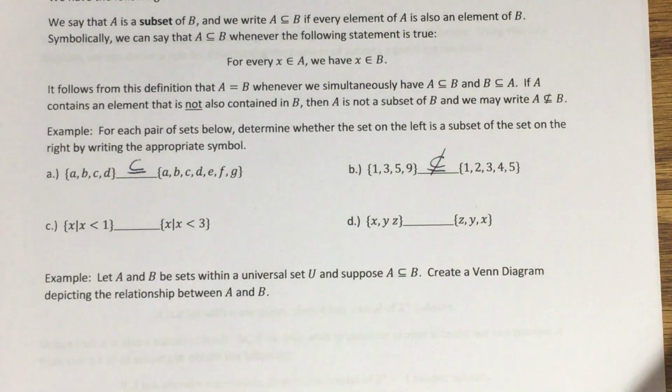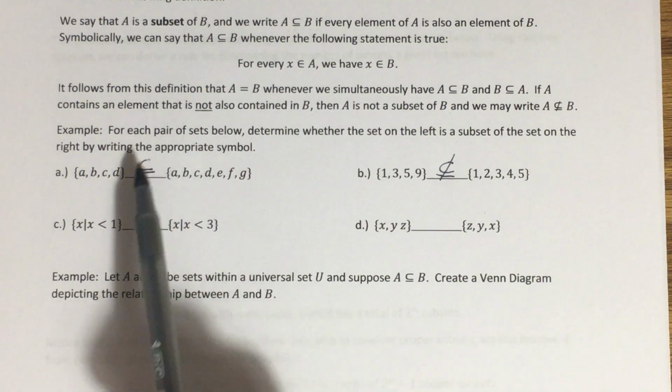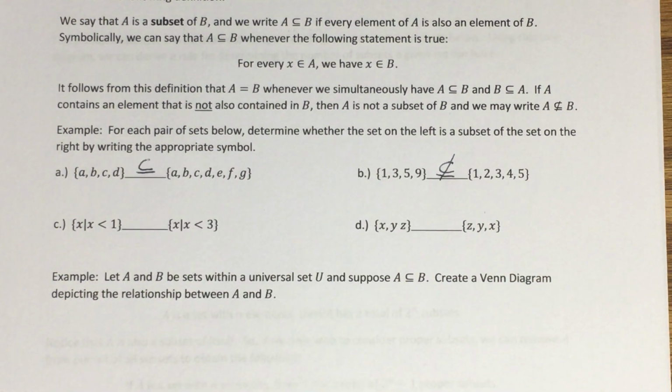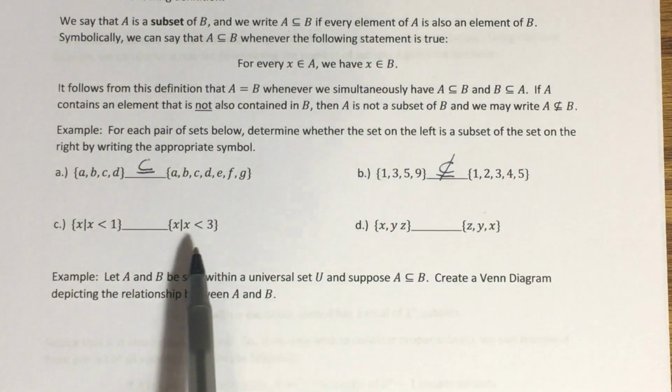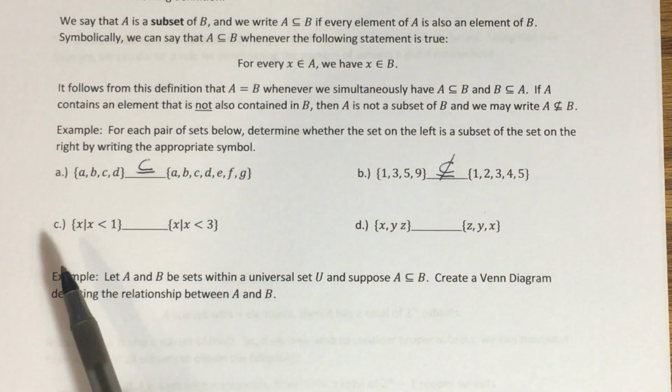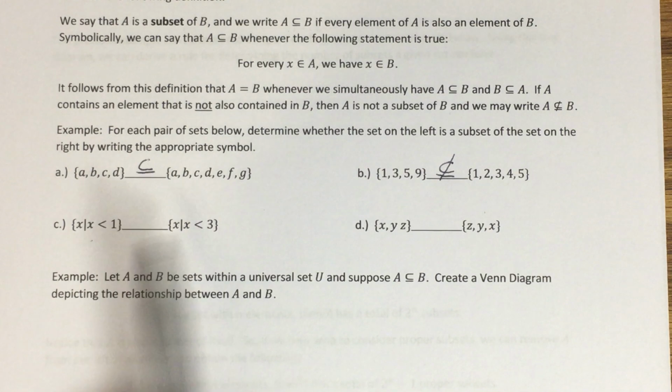This one's a little bit trickier because we don't get to explicitly see the sets written out in roster notation. We don't have a listing of the elements of the set. So we have to think a bit harder about this one. Is the set here a subset of the set here?